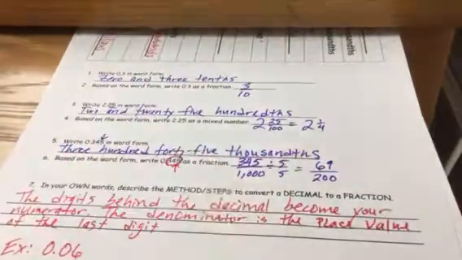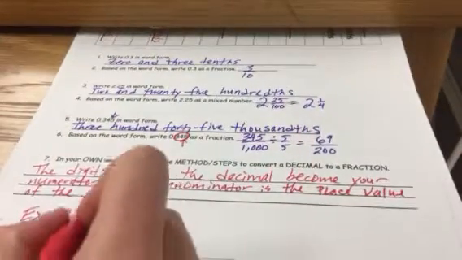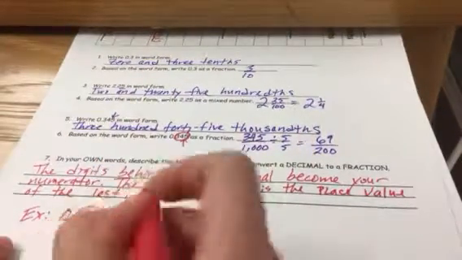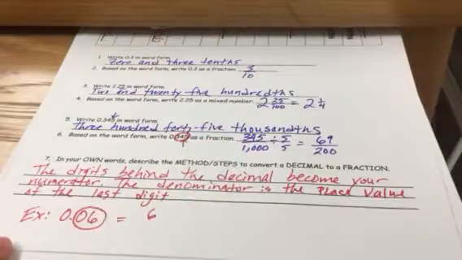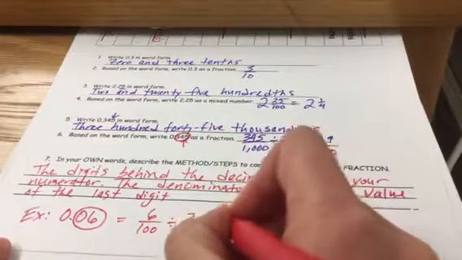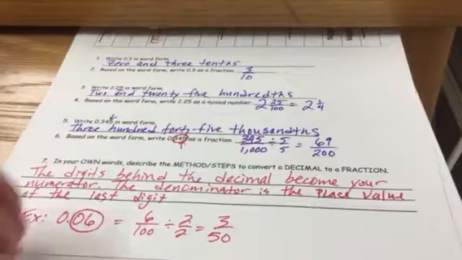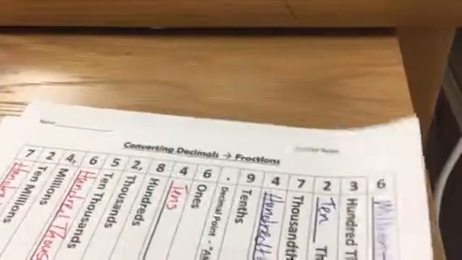So let's do one more example, maybe something a little bit tougher, not too terribly tough, but let's say I have 6 hundredths. So I would take this entire number, so that's 6 hundredths, and then I would simplify that, and I can divide both of those by 2, and I'd get 3/50ths. So let's summarize that on the next page.